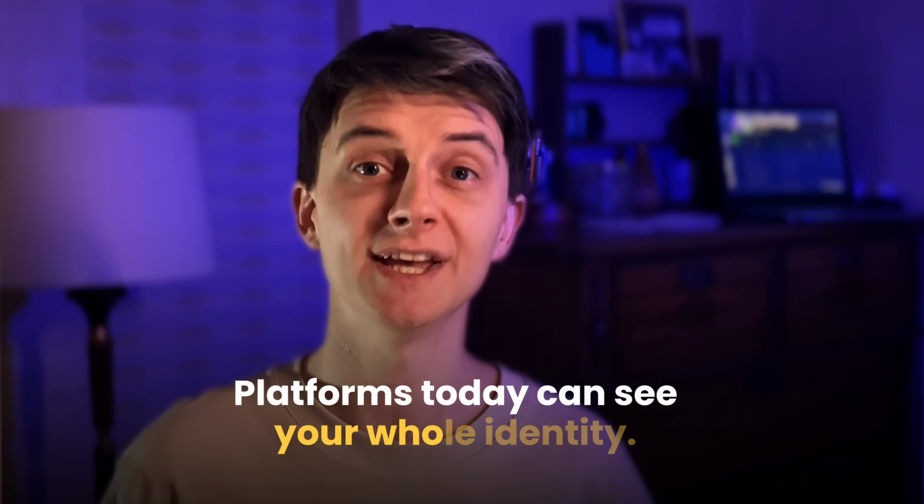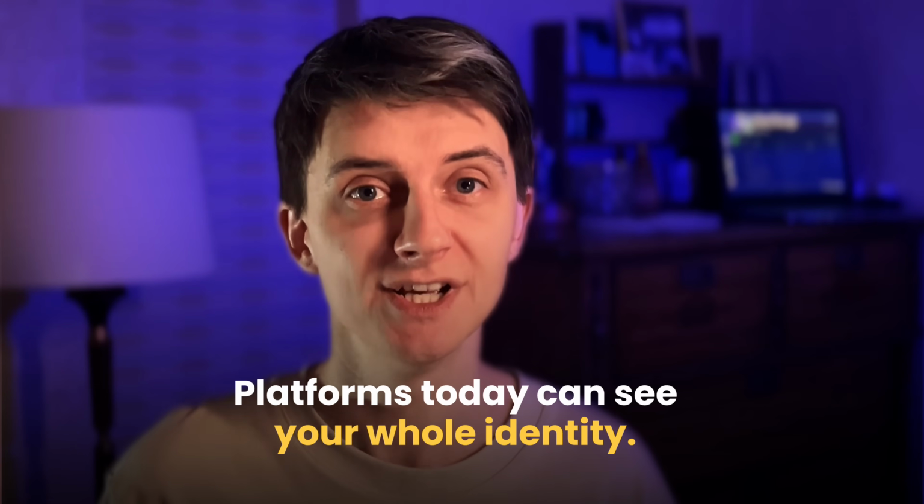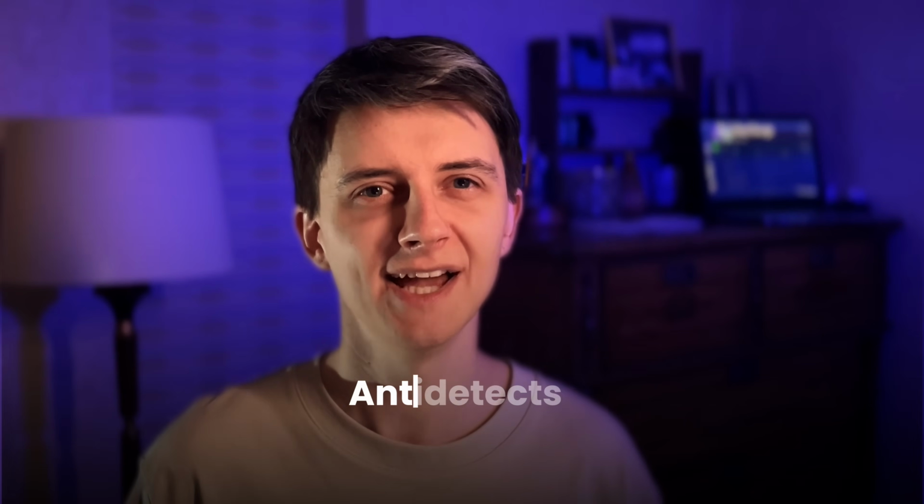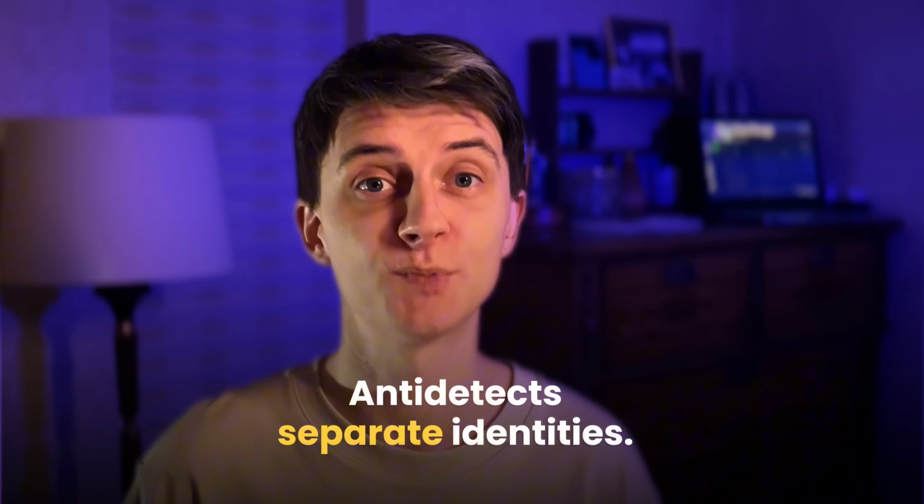We'll get a bit more technical later on, but for now, just understand this. Platforms today don't just check your IP and password, they see your whole identity. And Antidetect browsers separate identities properly. Imagine having absolutely no warning messages, no suspicious logins, no 2FAs, no sharing passwords, just launch the account and focus on work. You can grow your accounts instead of trying to recover them. Analyze your metrics, not survive. Next up, I will touch on some common solutions that do not work.